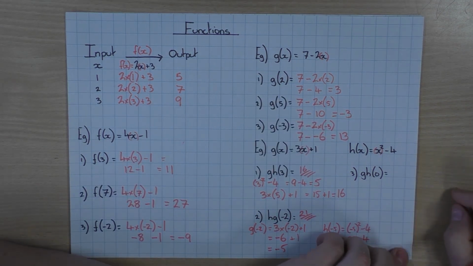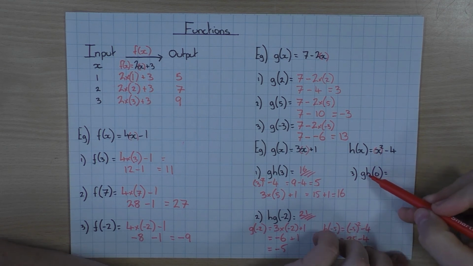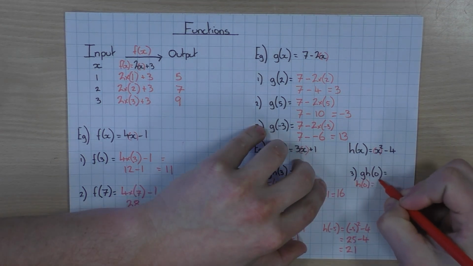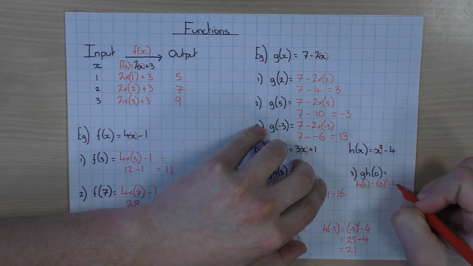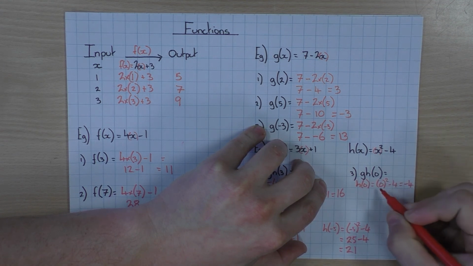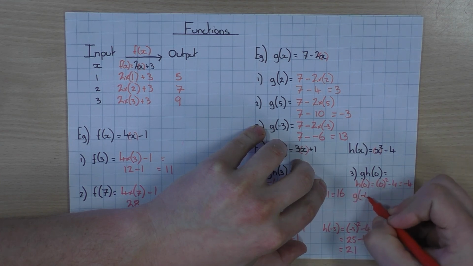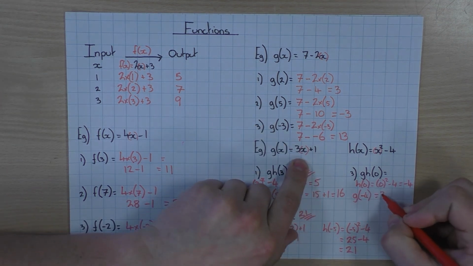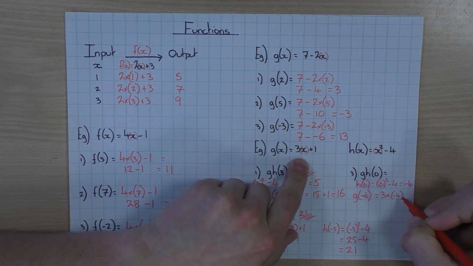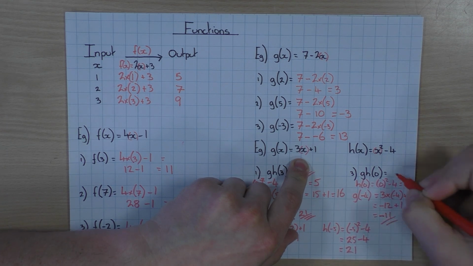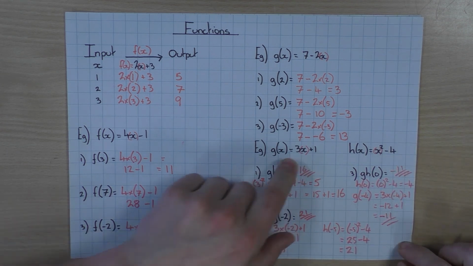And last but not least, let's have a go at this one here. So I'm going to put 0 into h first, get an answer, then put that answer into g. So h of 0 would be 0 squared minus 4, which will obviously be minus 4, because 0 squared is 0, take away 4 is minus 4. Then I can put minus 4 into g. So 3 times minus 4 plus 1, that will give me minus 12 plus 1, which is minus 11, which is your final answer there, minus 11.